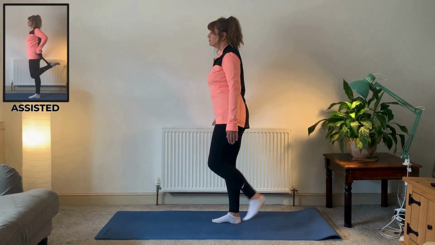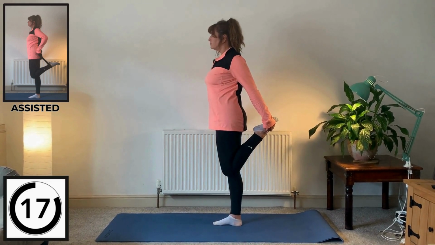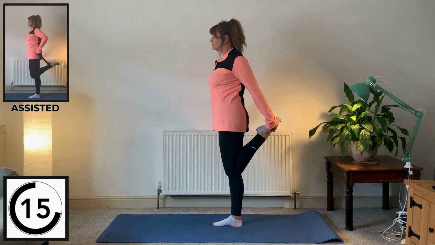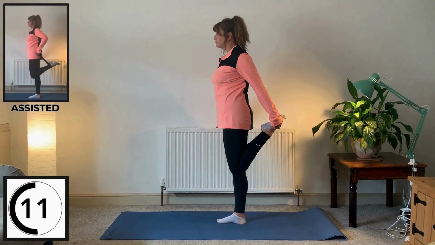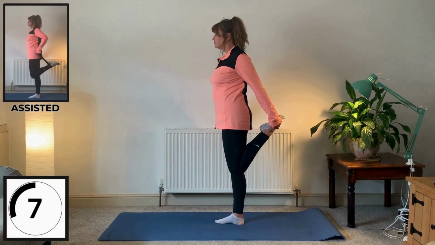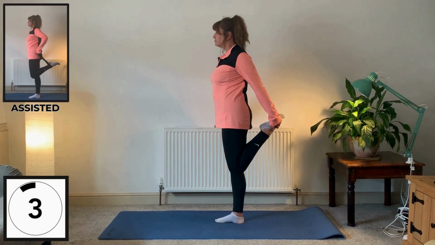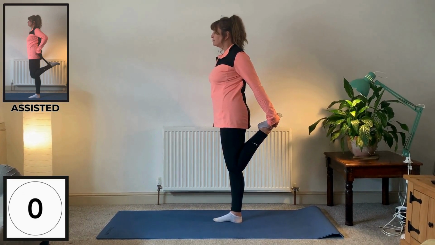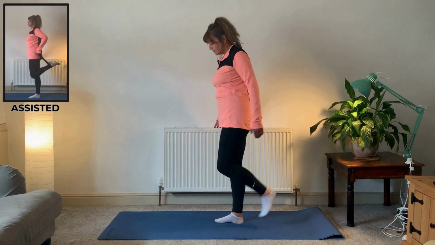Lift your left foot and hold on to the ankle. Keep your knees together, push through the hips and hold your core firm. You should feel a deep stretch down the front of your left thigh. And lower your foot to the floor.